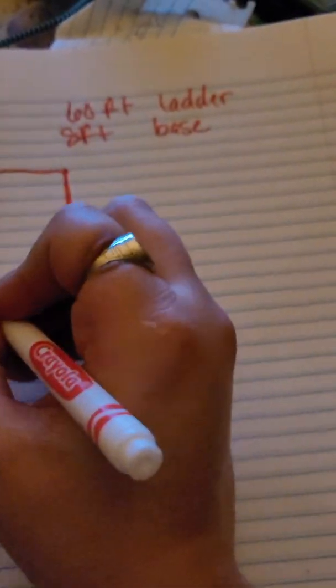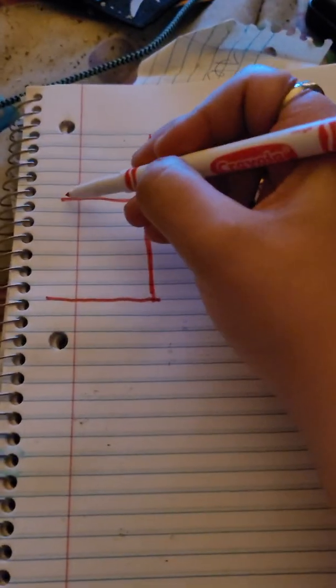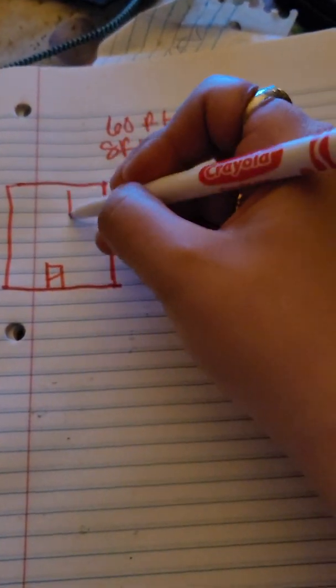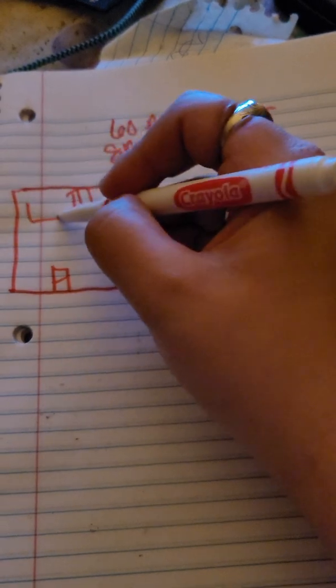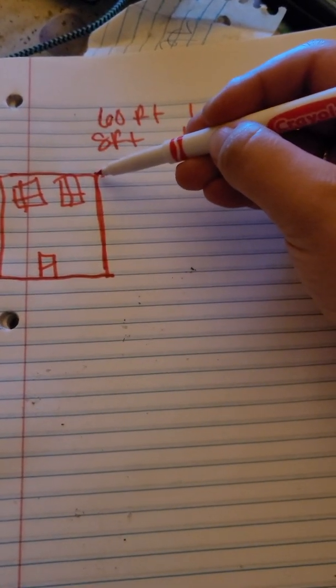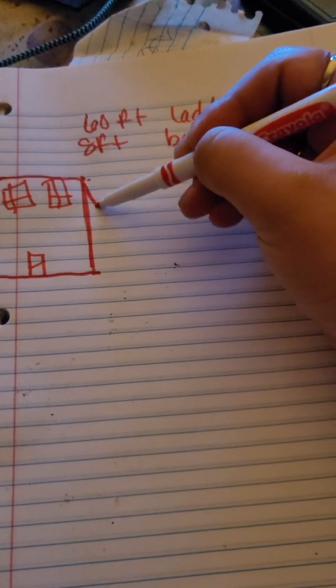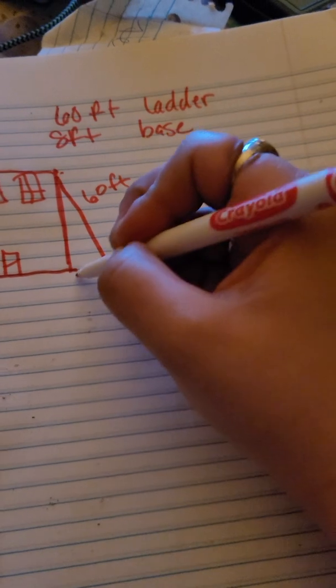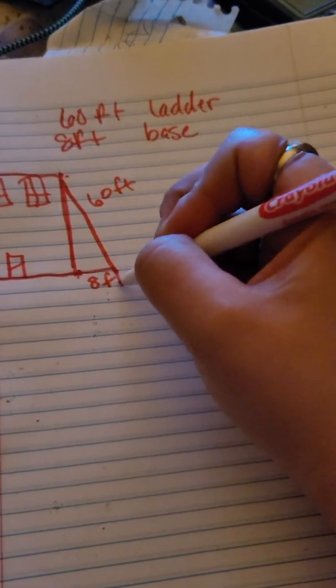Straight line, because that's going to be our building. And draw a little picture. Why not? Put a little door there, windows, and so on. Okay, and then there's this 60-foot ladder that is down 60 feet with a base of 8 feet.